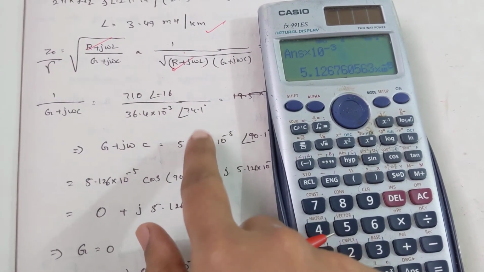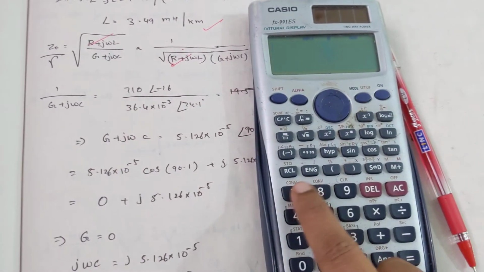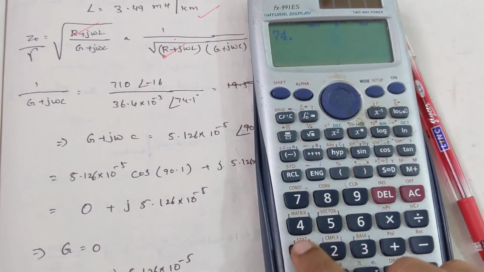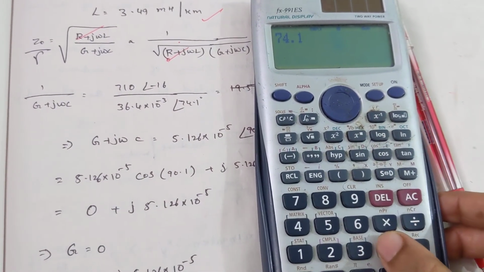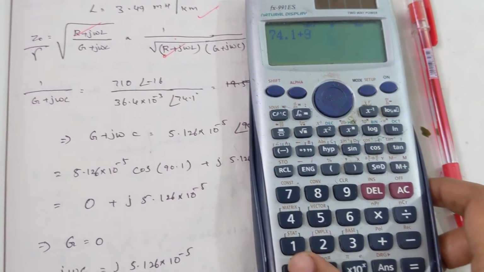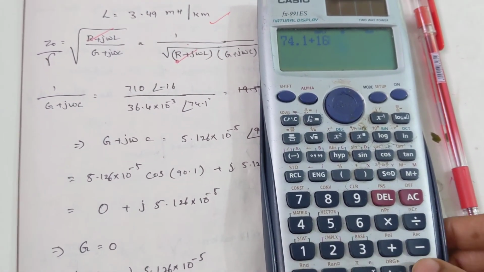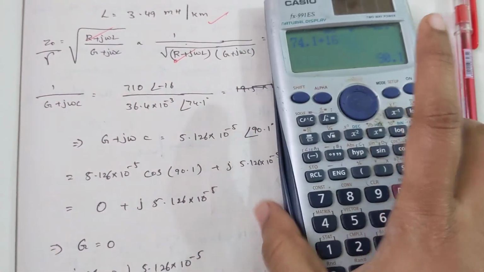In the same way, the angle is 74.1 minus of minus, plus 16. It is around 90.1.